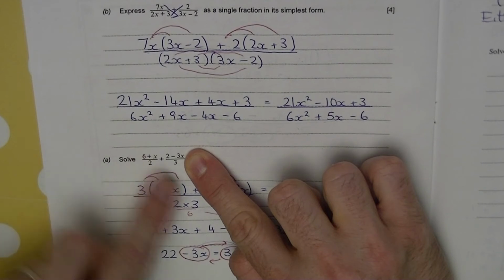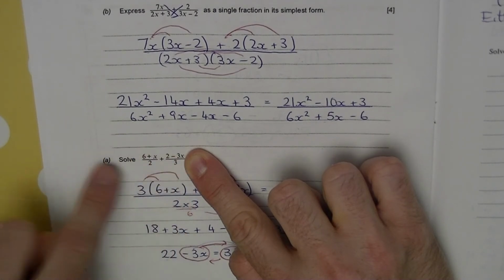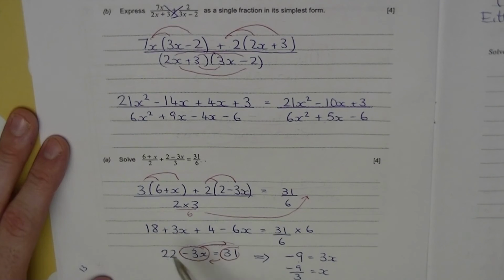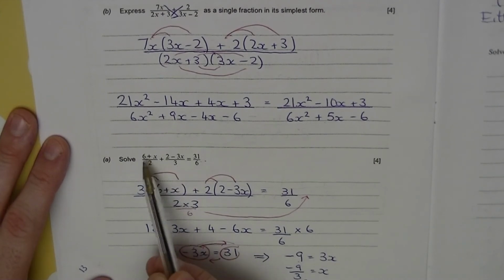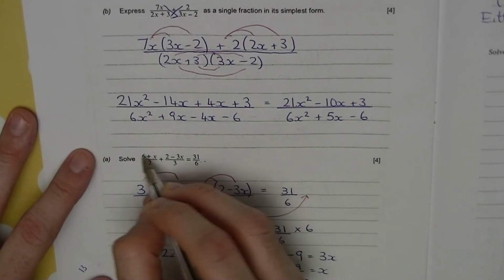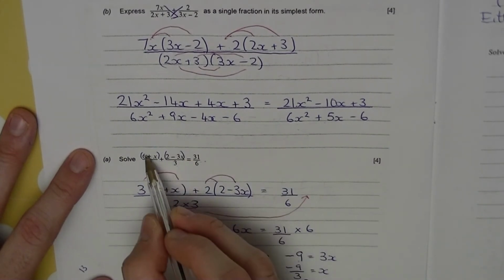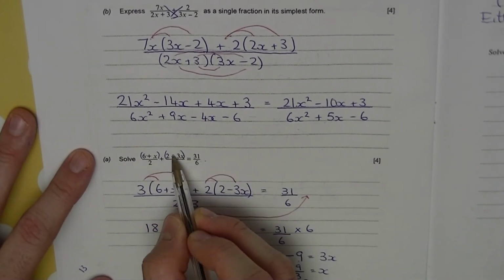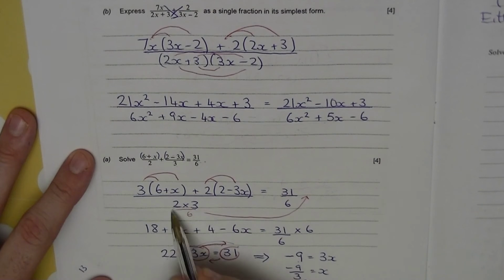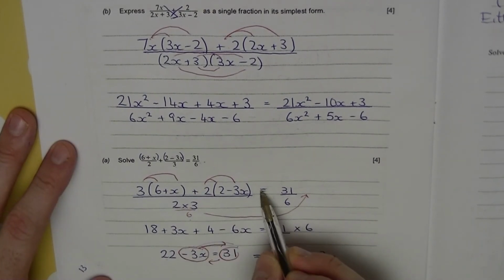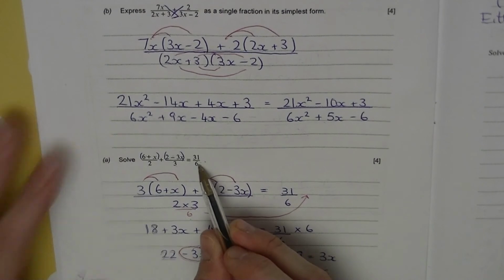You're going to do this times this times this, over this times this, just like we've done. This is exactly what I've done here. 3 times that. Notice again, if you've got a couple of things you're timesing by, it's often better to think about these things being in brackets. 3 times that, plus 2 times that, over 2 times 3, but 2 times 3 is 6. But there's that slight difference, equals 31 over 6, which is what I've got here.